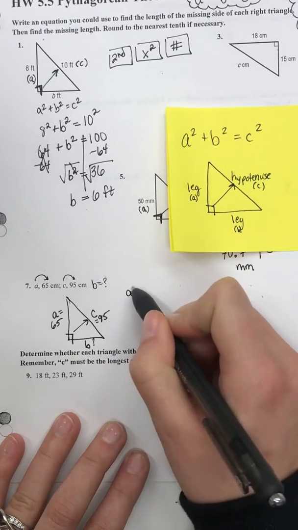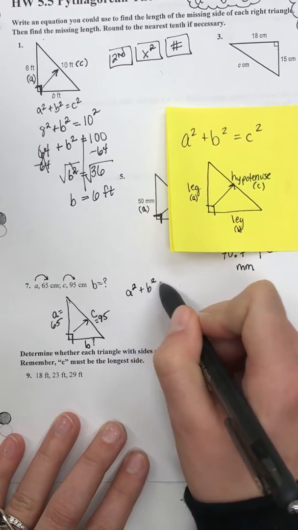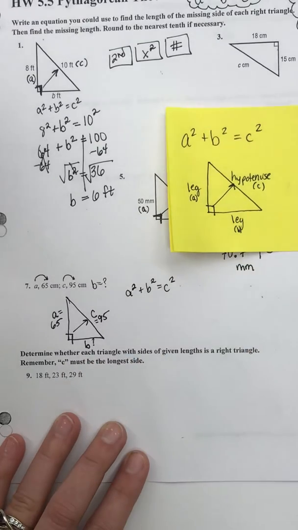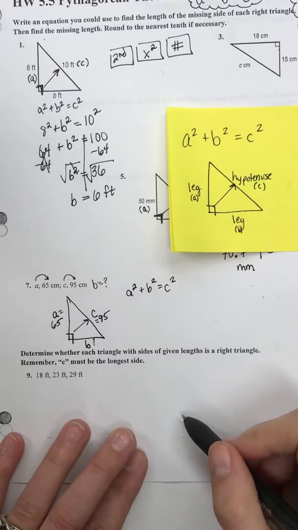Now, use your Pythagorean theorem, a squared plus b squared equals c squared. Plug in the numbers that we just labeled the triangle with, and solve.